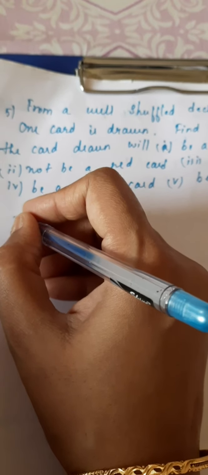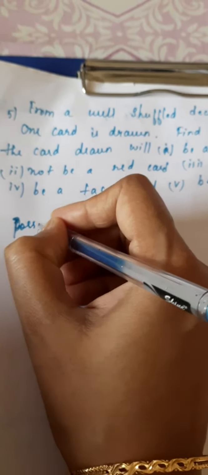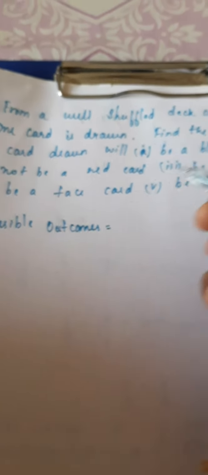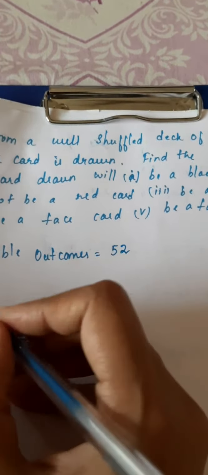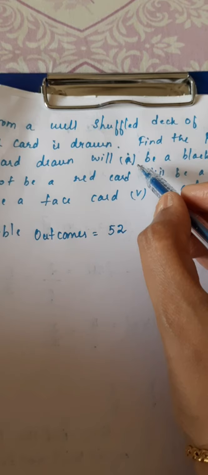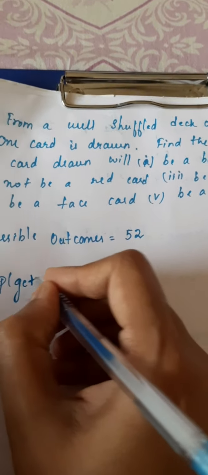First, we will see the total possible outcomes, or the sample space. That's going to be 52, the total. 52 cards. Next, we need to find the probability of getting a black card.